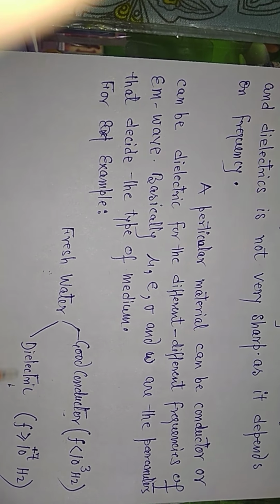Let's see another slide. For this, let's define one important ratio: mod Jc over Jd. Jc is the conduction current density, sigma E, and Jd is the displacement current density. This term arises in Maxwell's fourth equation.